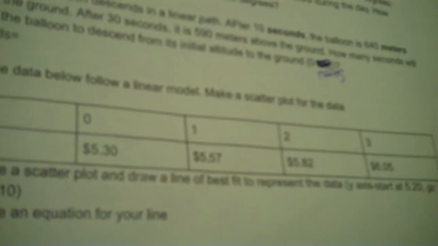Okay, then our problem, scatter plot. Data below follows a linear model. Make a scatter plot for the data. Okay, so I'm going to copy down my table. Remember, this is X, this is Y. So you got years and price. 0, 530. 1, 557. Then we got 2 and 3, 582, 605.